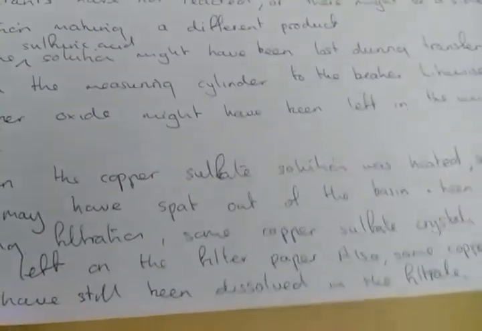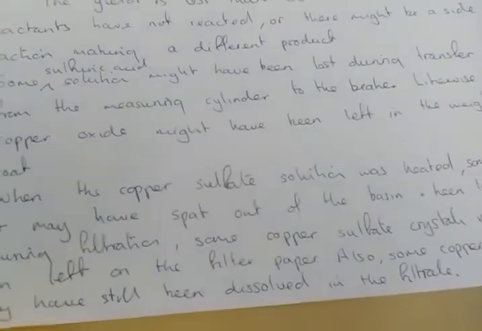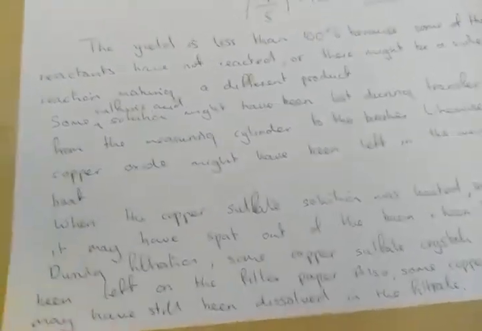Okay, that's all the answer done. I'll scan that in or write it up so that you can have a proper copy of it because it's difficult to see on here.